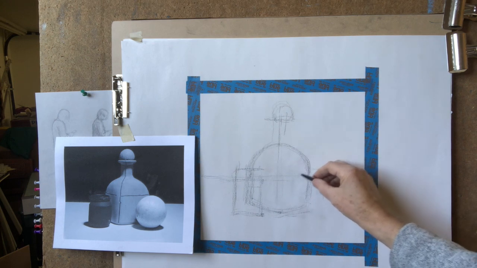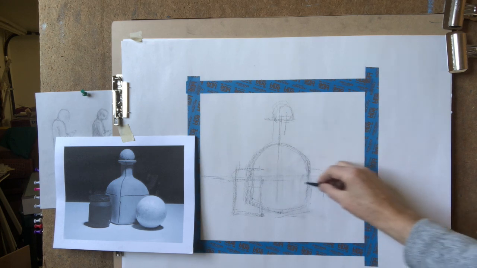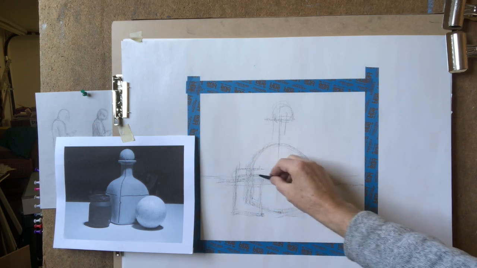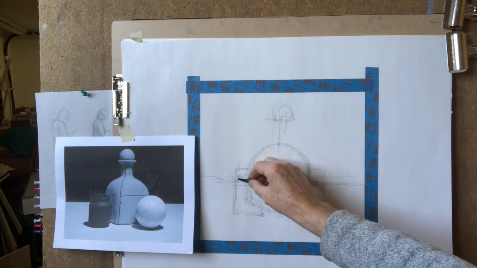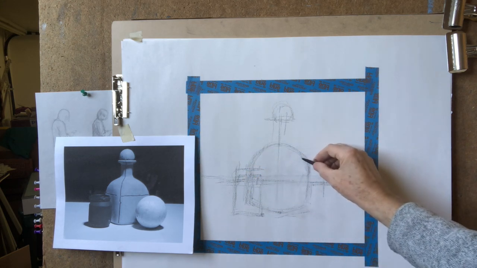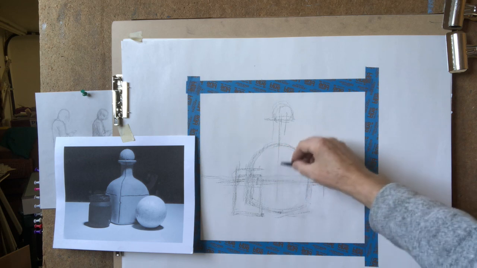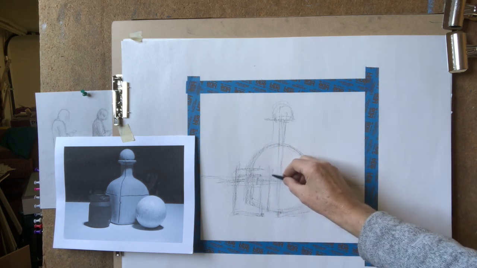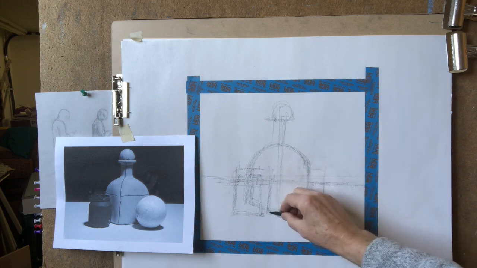And then, yeah, this is where that's got to be. Let's see. If that's there, I'm trying to see what is causing a little bit of an issue here. That actually moves over to there.